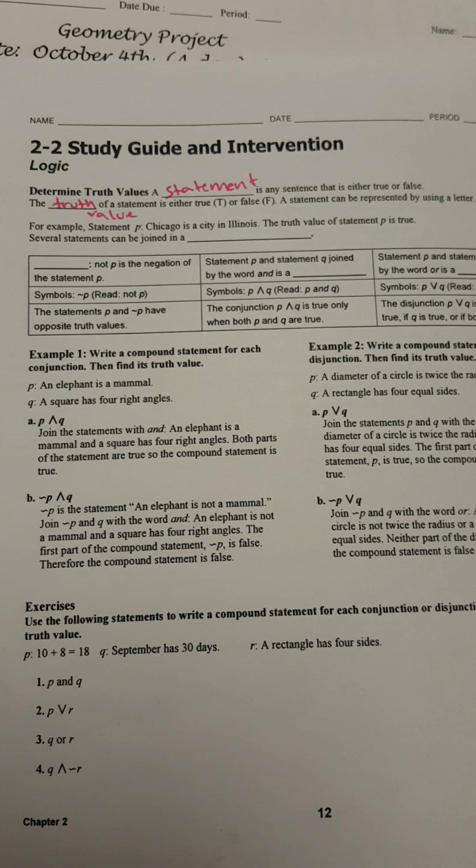Okay, today our unit is going to be on logic. The biggest thing I want you to get out of geometry is logic. I want you to be able to draw conclusions, make conjectures, and have them be intelligent ones. So when you think about geometry, that's the biggest thing you are trying to do. All right, so that's what this whole unit's about. We're going to determine truth values.